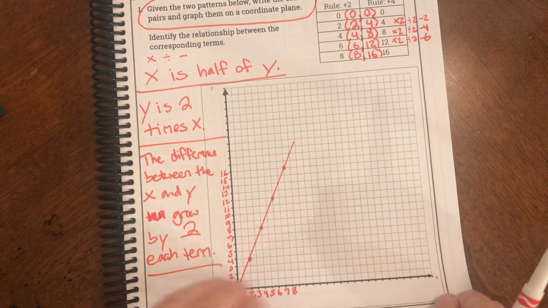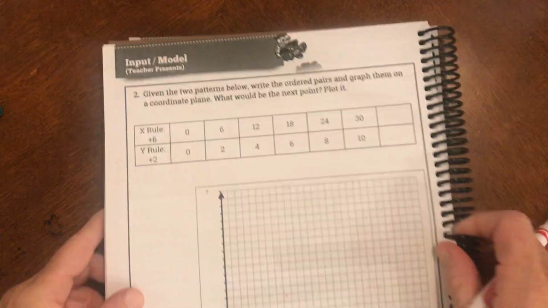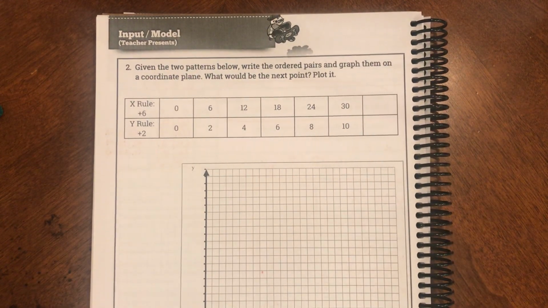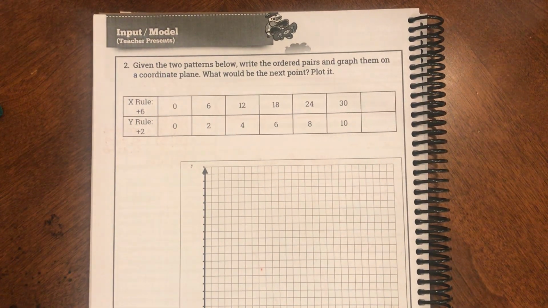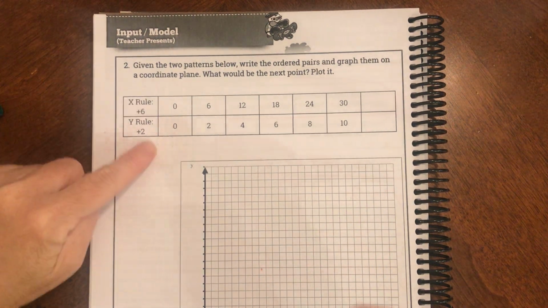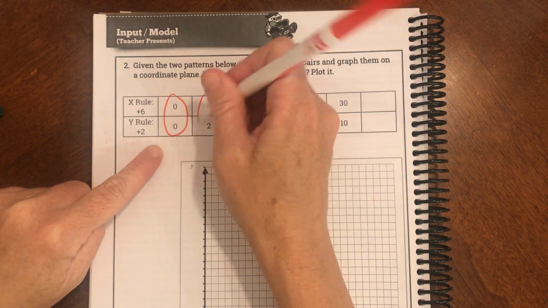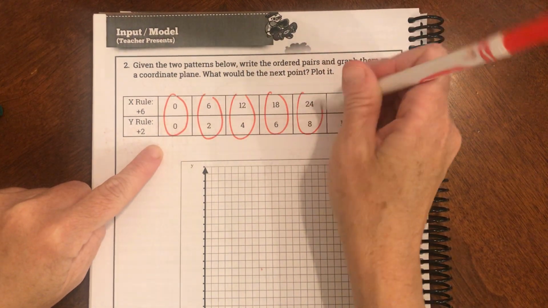Okay, let's see another one. I still have my red pen, so we're just watching right now. Okay, let's look at my first directions. Given the 2 patterns below, write the ordered pairs and graph them on the coordinate point. What would be the next point plotted? Okay, so look at my x, y here. This is a little different because they're vertical.